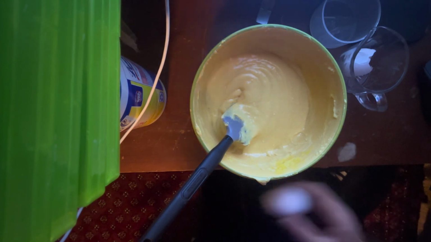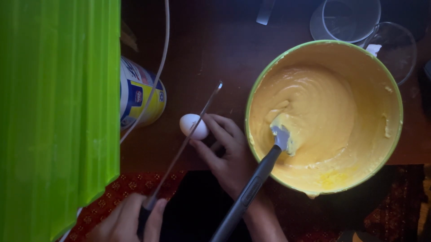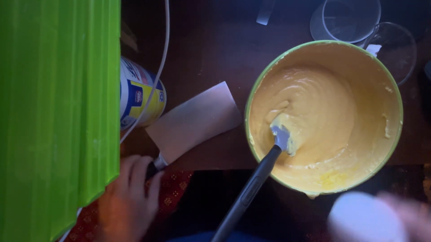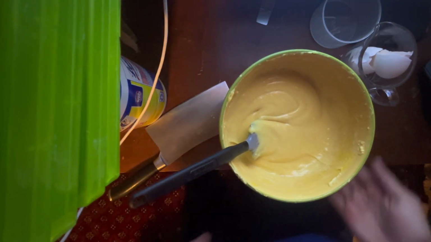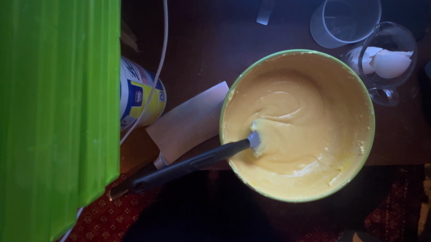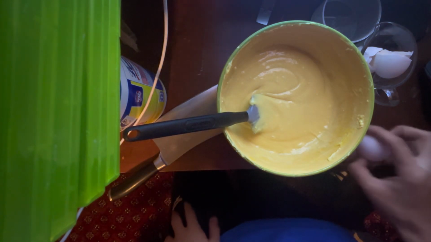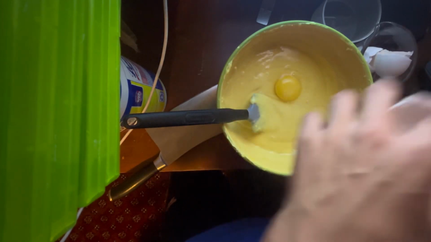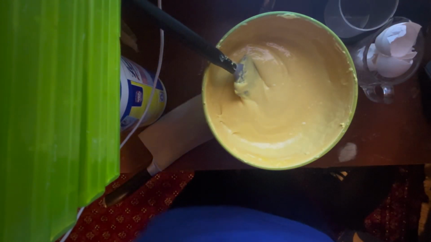Egg number 2. Egg number 2 has been incorporated into the mix. Yeah, feeling strong. The mix is coming out good. Yeah, let's get into the third egg, guys. The third and final egg done.